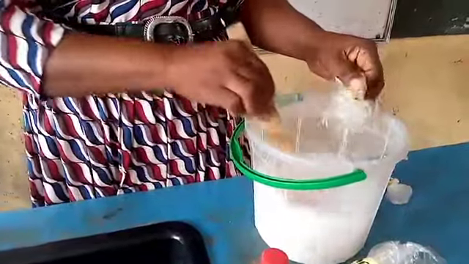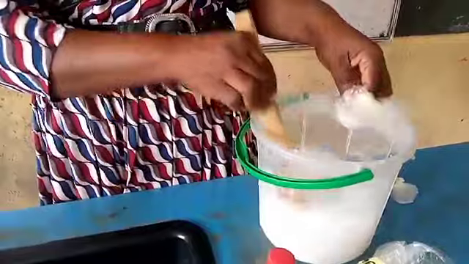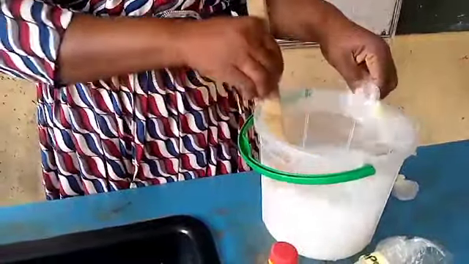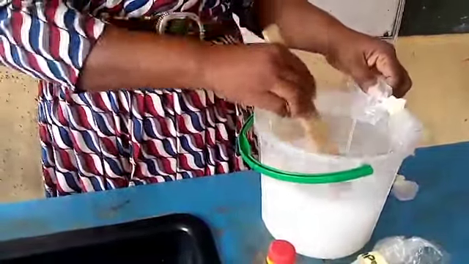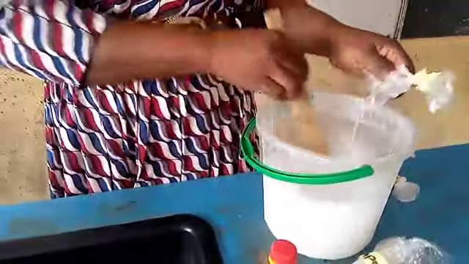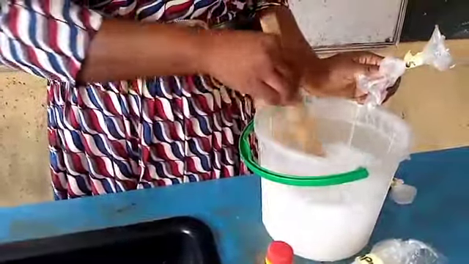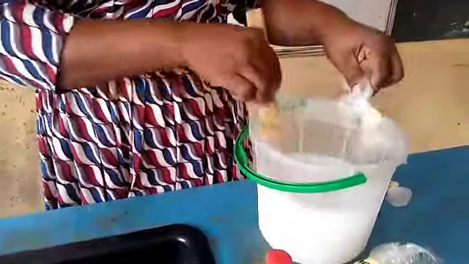There is a need for us to dissolve it in water before we start the production. So while it's dissolving, you can start off with the other one. Just follow it the way I'm doing it and you will get your desired results.